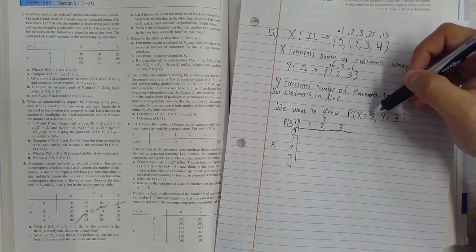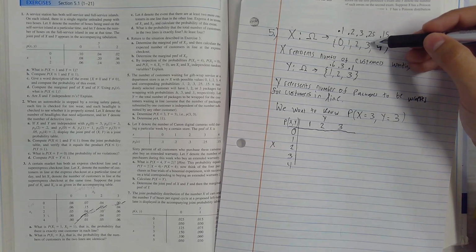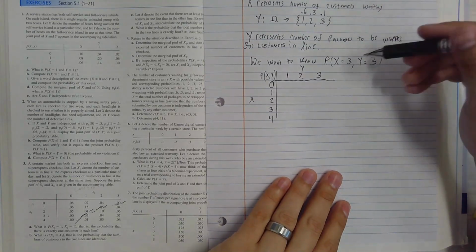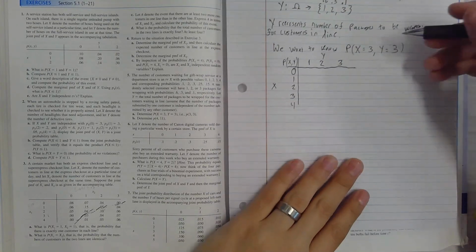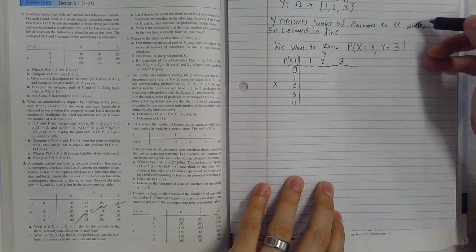So we want to know the probability that we have 3 customers, and Y represents the number of packages.